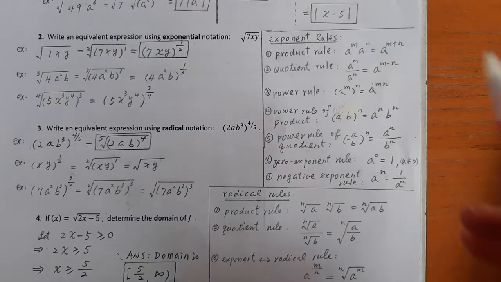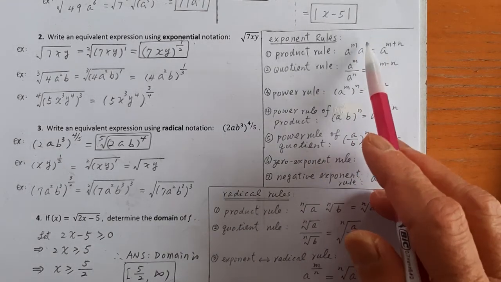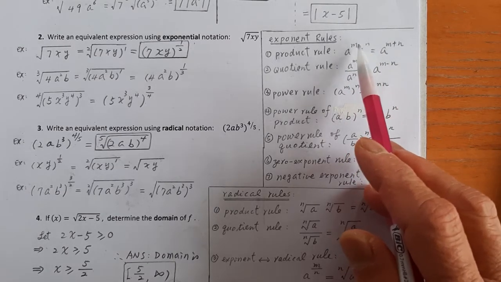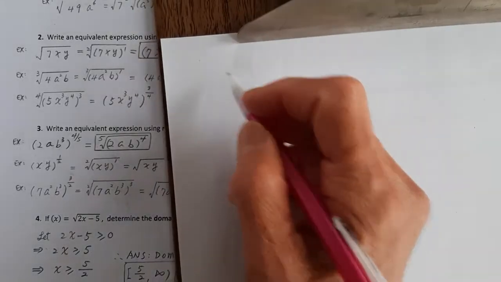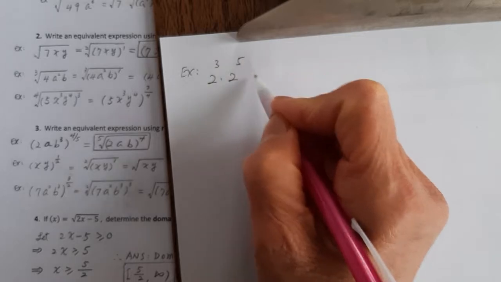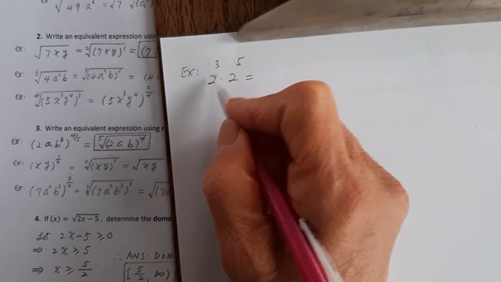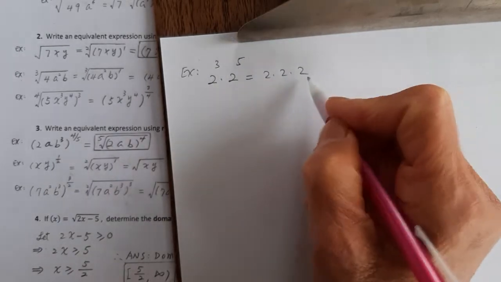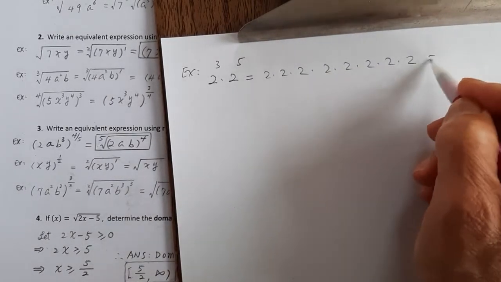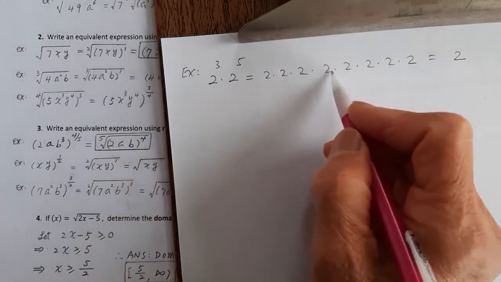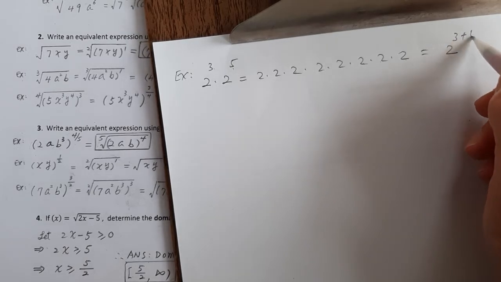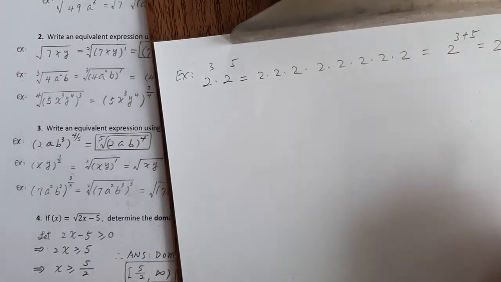Product rule: a to the power m times a to the power n equals a to the power m plus n. Same base a, add the exponents. For example, 2 to the power 3 is 2 times 2 times 2, and 2 to the power 5 is 2 times 2 times 2 times 2 times 2. In total, how many 2s? 1, 2, 3, 4, 5, 6, 7, 8. That is 3 plus 5, so it's 2 to the power 8.